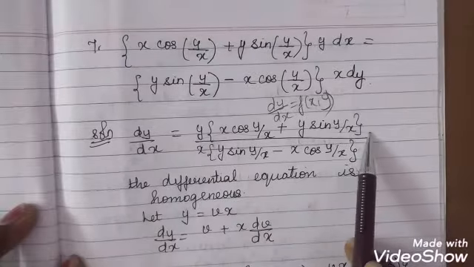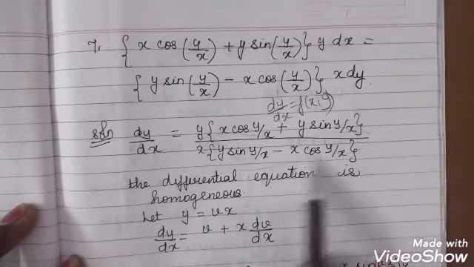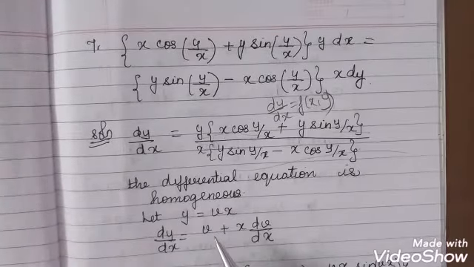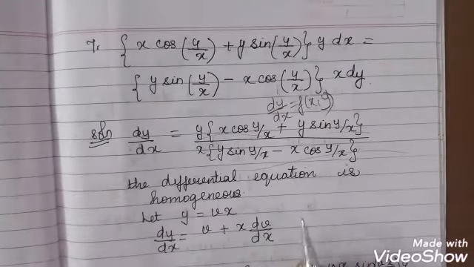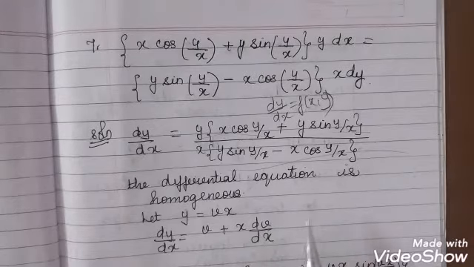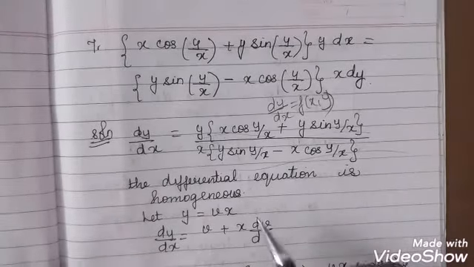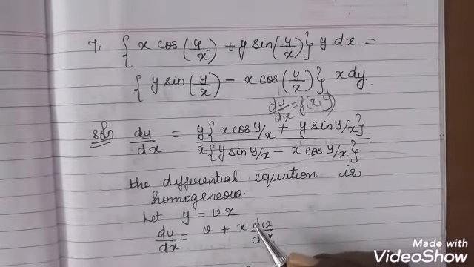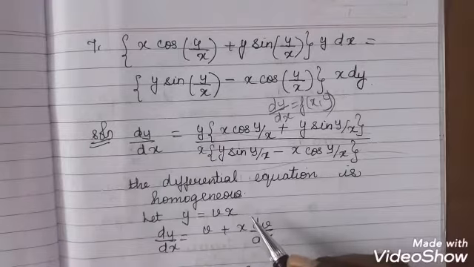So the numerator, if you see, is of the same degree. The denominator is also of the same degree. Therefore, I can say it is said to be homogeneous in nature because you have it to be of the same degree here. So y is equal to vx.